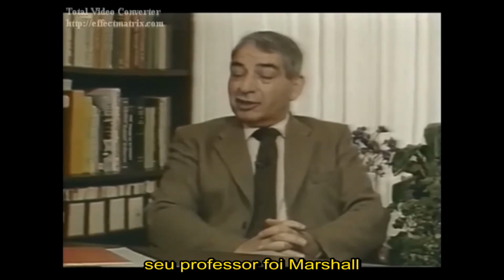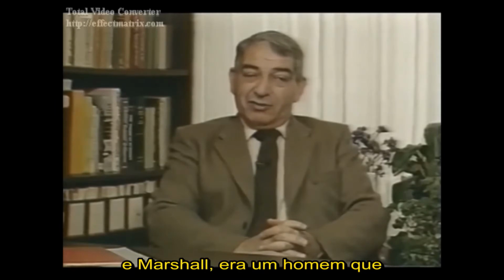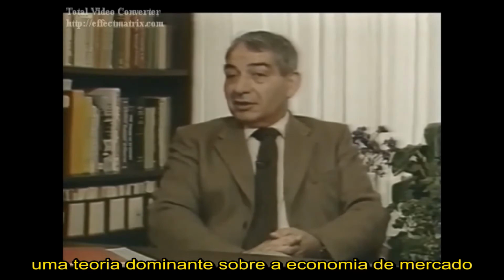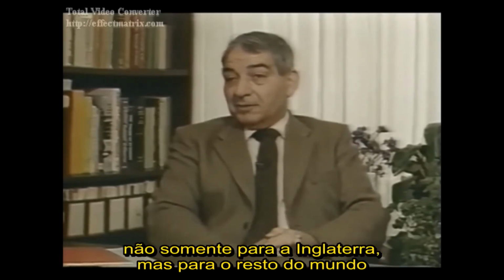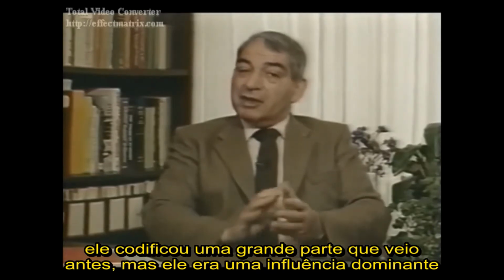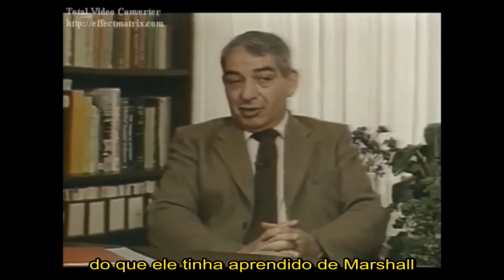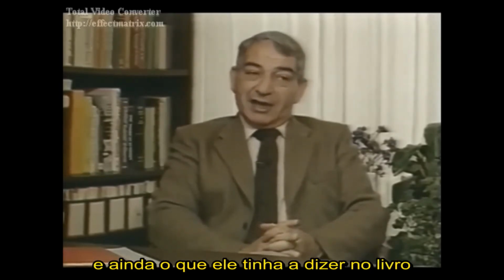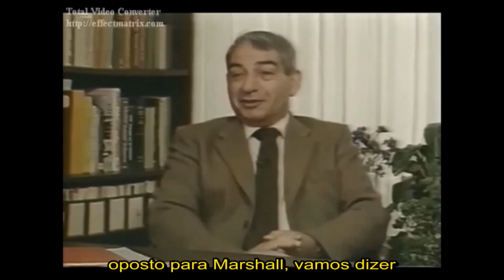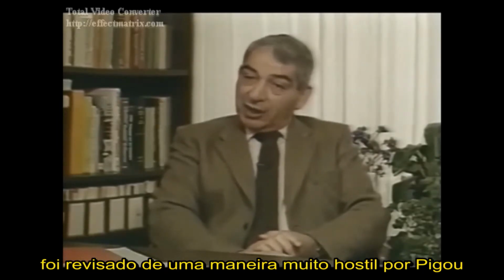His teacher was Marshall, and Marshall was the man who, as it were, produced the dominant theory of the market economy, not only for England but for the Western world of that period. He codified a great deal that had gone before, but he was a dominant influence. Keynes never liberated himself from what he had learned from Marshall, and yet what he had to say in the book was plain opposite to what Marshall had to say. And that is why the book, when it appeared, was reviewed in a very hostile manner by Pigou.